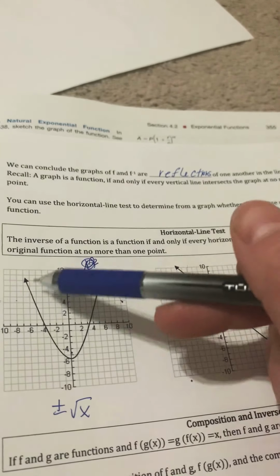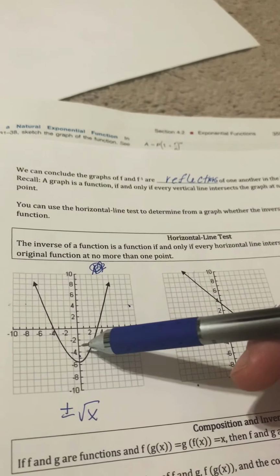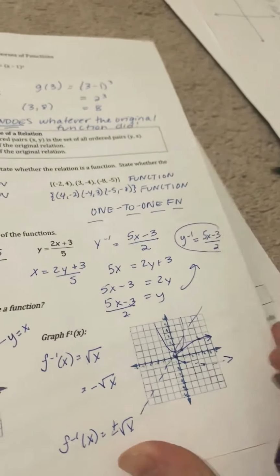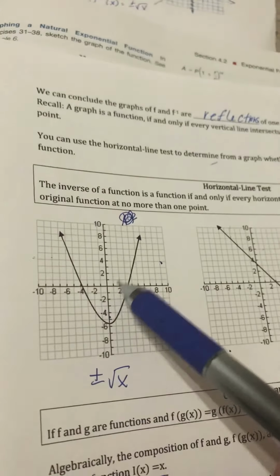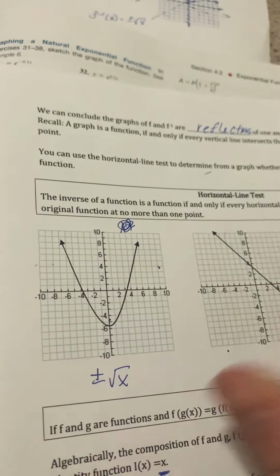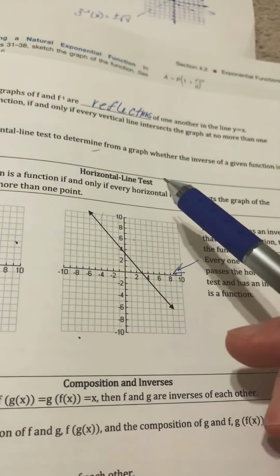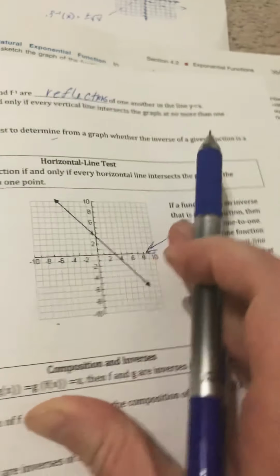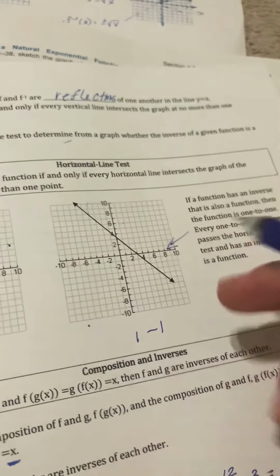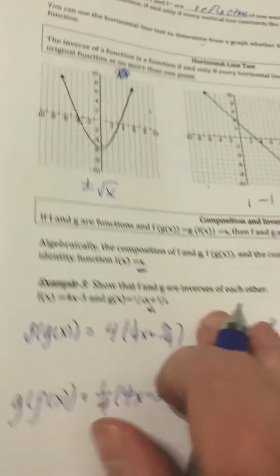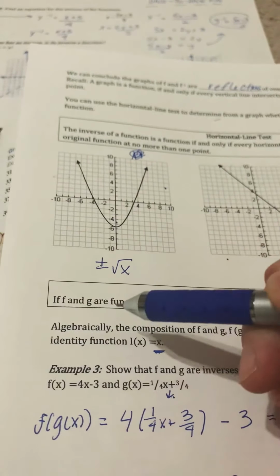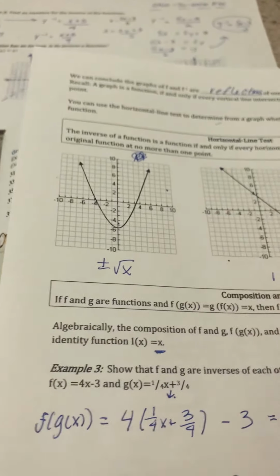So without having to redraw this graph, we can just look at this and say, oh, I know its inverse isn't going to be a function. I can look at this and say, it's a function, but its inverse is also a function. So this is a one-to-one function. And I just put this here because its inverse function would have that same shape as plus or minus square root of x.